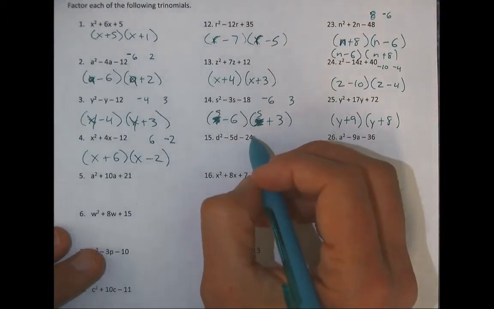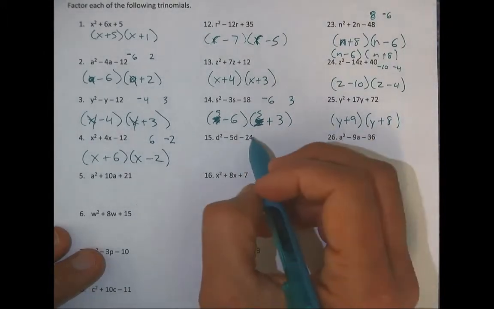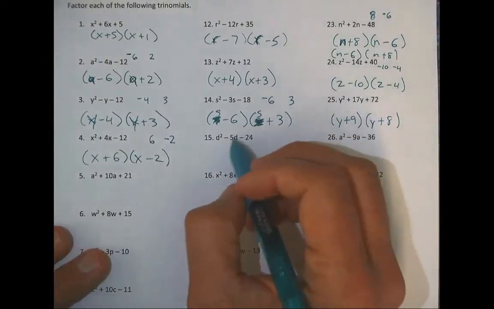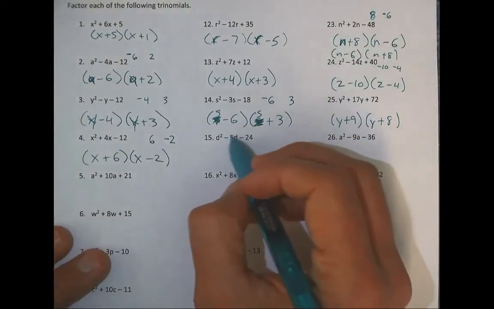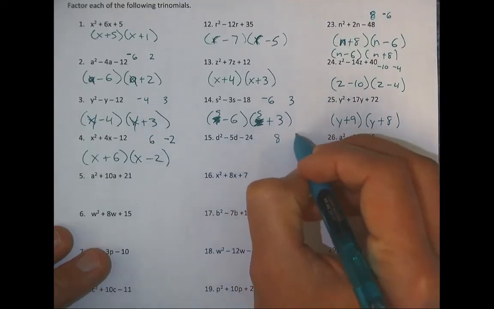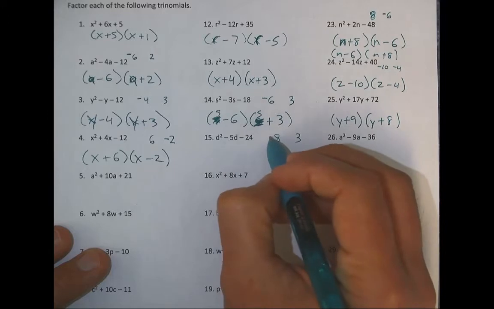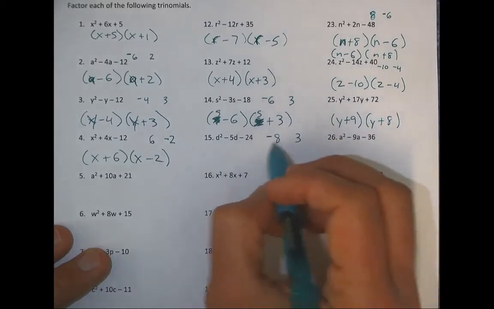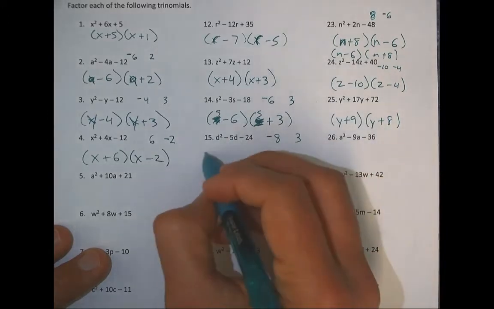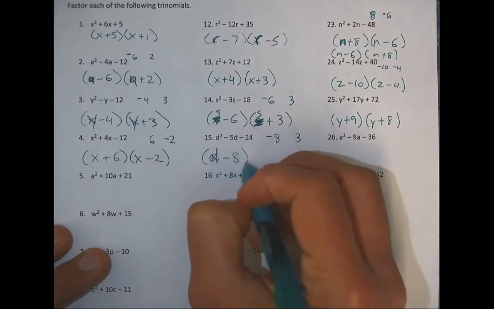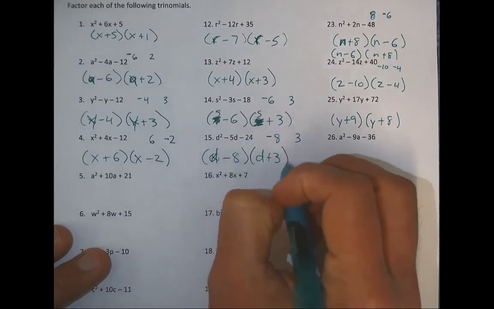All right, 24 is one of those ones that have lots of factors. 12 and 2, 24 and 1, 8 and 3, 6 and 4. So 8 and 3 are going to be the numbers. I know 8 and 3 can become a 5 somehow. They're multiplying to a negative, so one of them's negative. They're adding to a negative, so it's the bigger one that's negative. Negative 8 plus 3 is negative 5. So d minus 8, d plus 3.